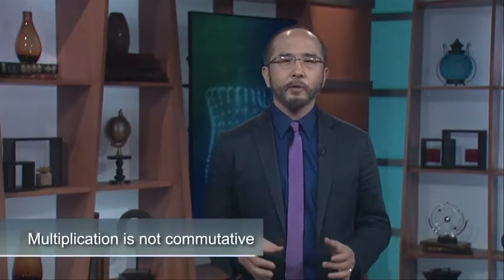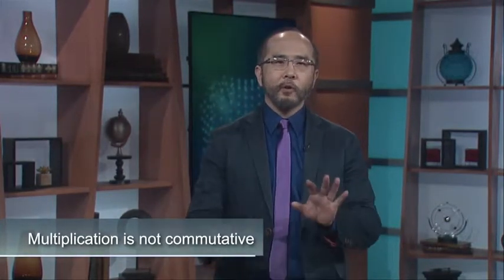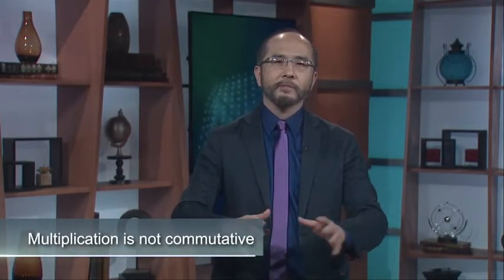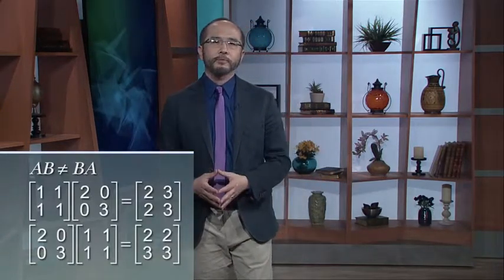There are other properties of multiplication we should mention. First, we highlight again that multiplication is not commutative. Generally speaking, the order of multiplication matters. You should try a few examples to convince yourself this is true. Here's one example. So whenever I write a matrix product, I must pay attention to the order of multiplication so that I don't accidentally switch things around.